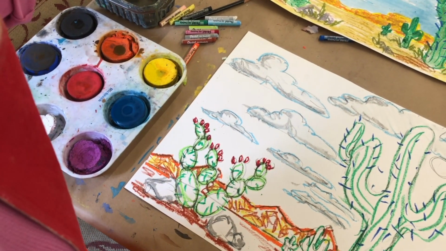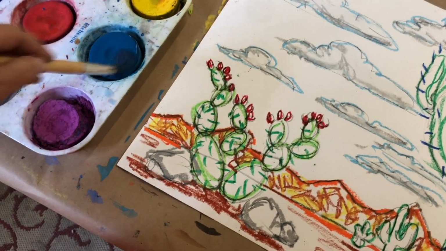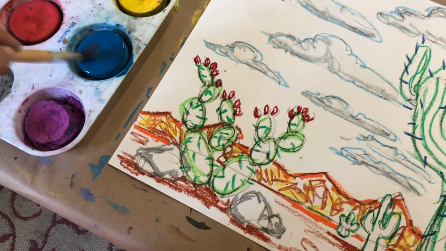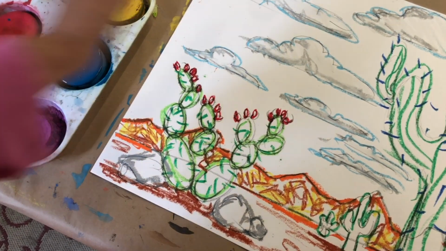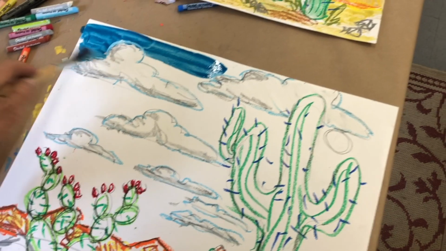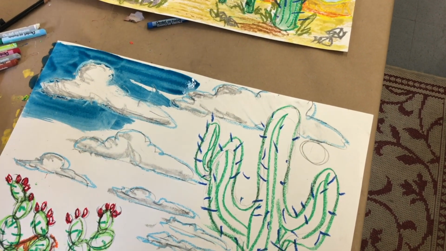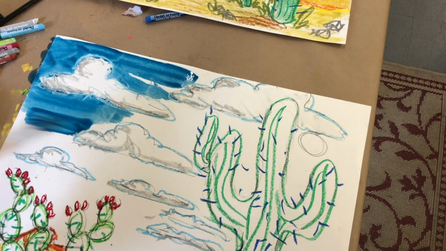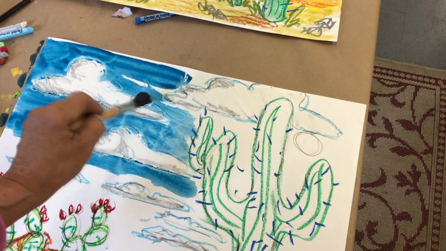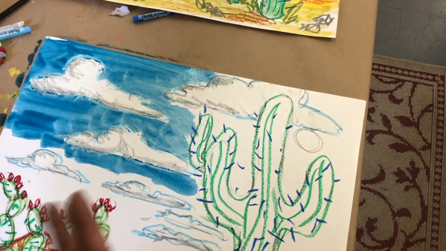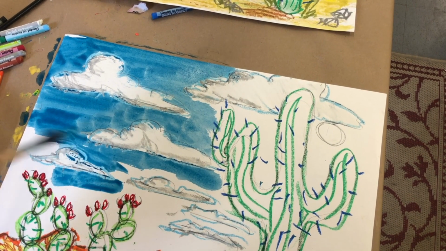All right, now I'm going to do my sky first. I'm using an aqua blue instead of the indigo blue, which is more purple. Plenty of water, mix it up. Wow, look what's happening. I can paint right over my clouds, and the oil pastel is not allowing my paint to stay there. So I can be fast and keep some life in my painting without worrying about painting over my clouds.